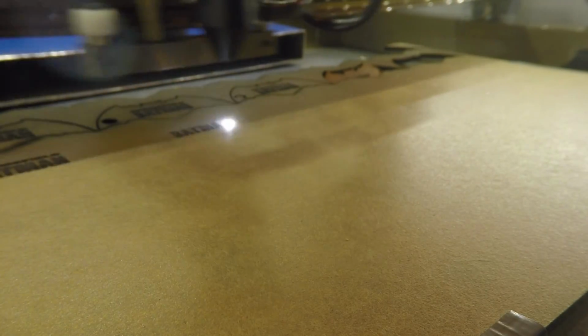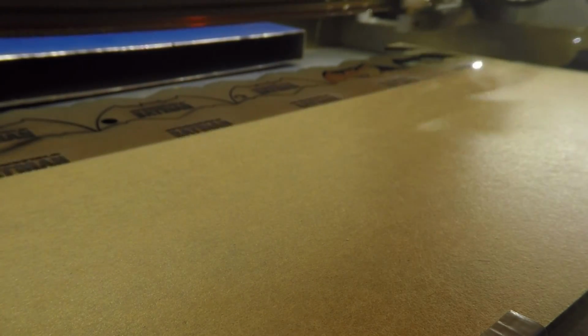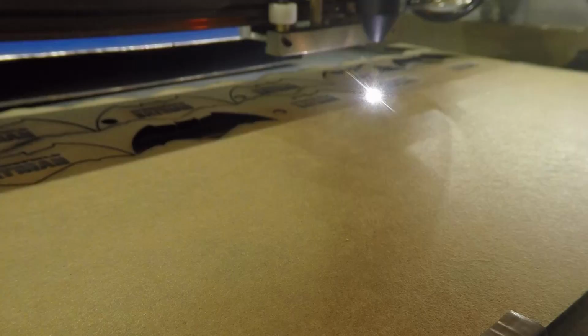So then I just ran through the process for the rest of the acrylic sheet, packing as many on there as I could.